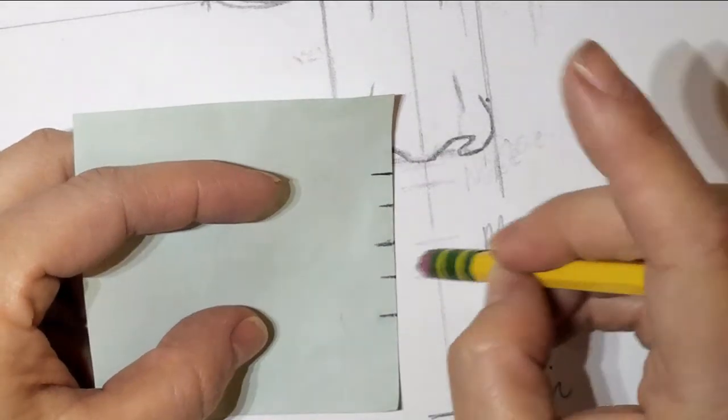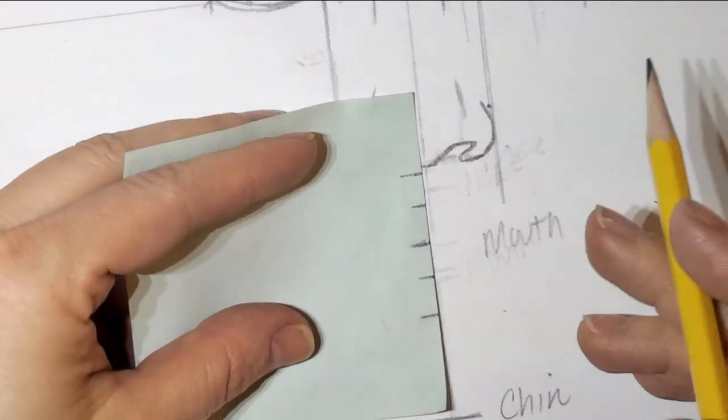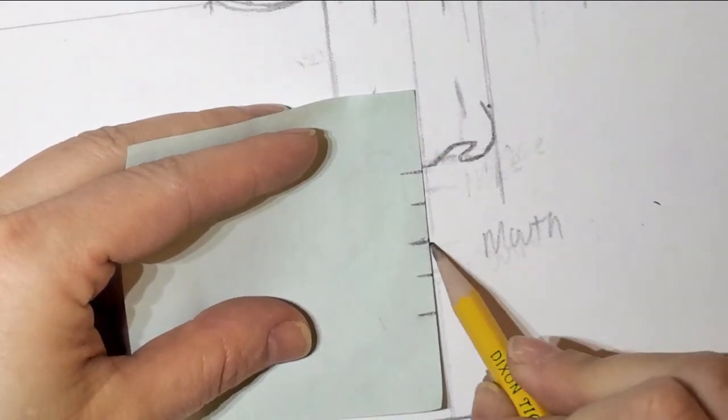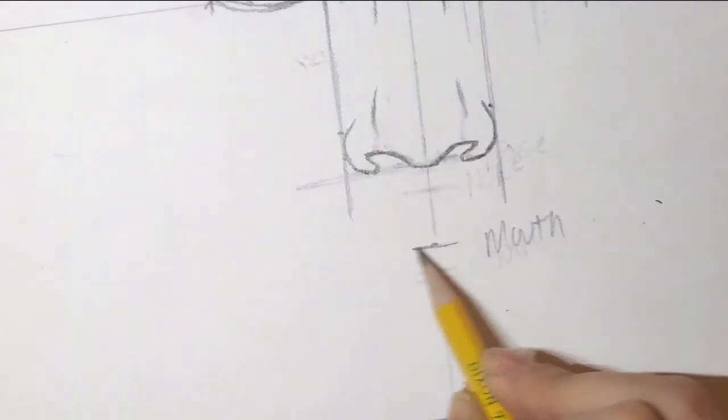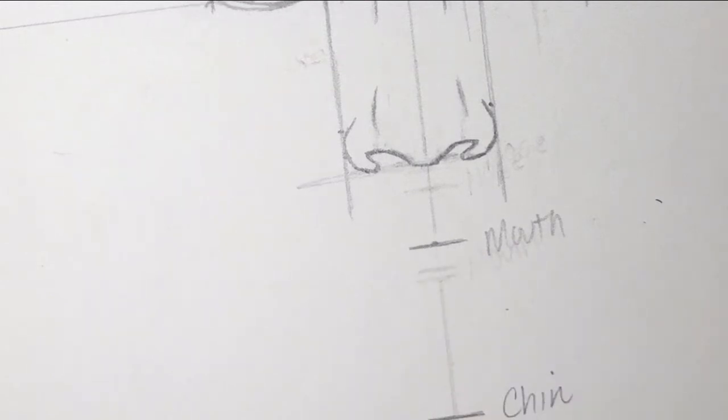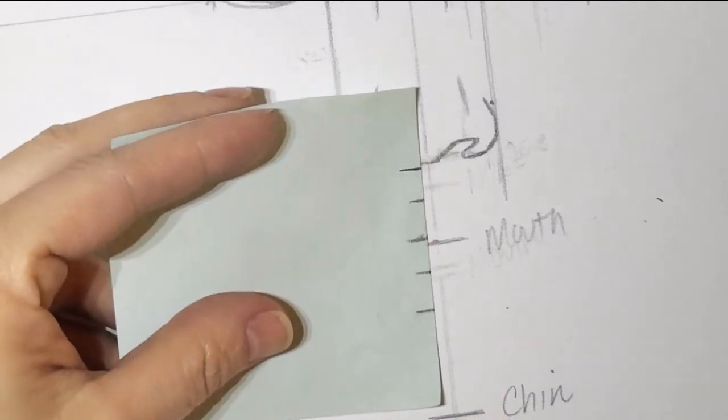Oh, wait. I used the wrong one. I think I was right then. I was right. Okay, so make any adjustments where you need to. So I've got my midline.